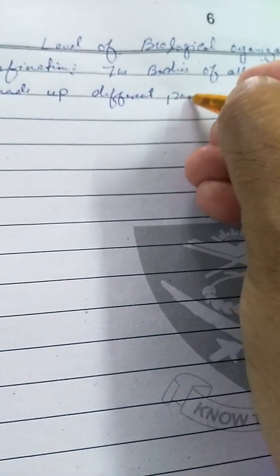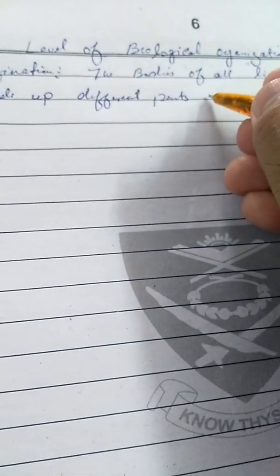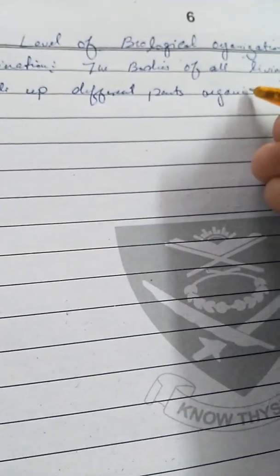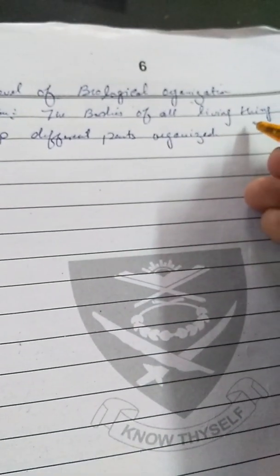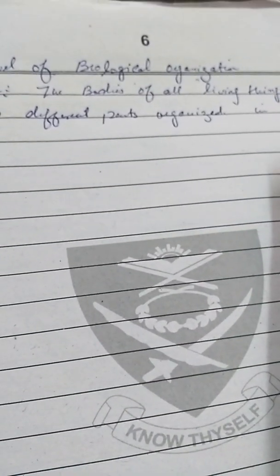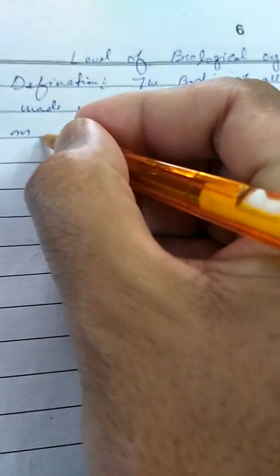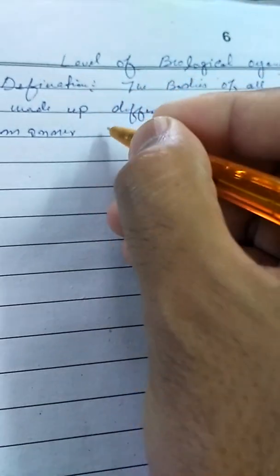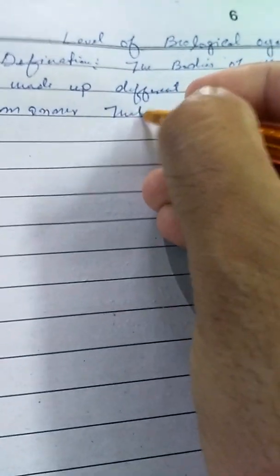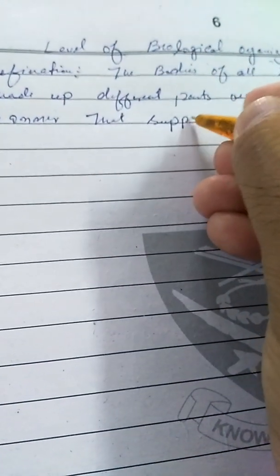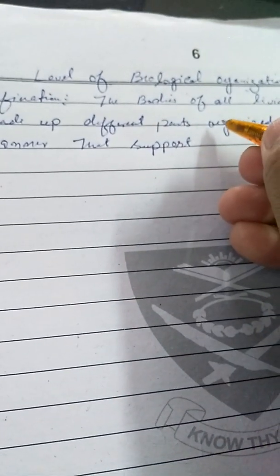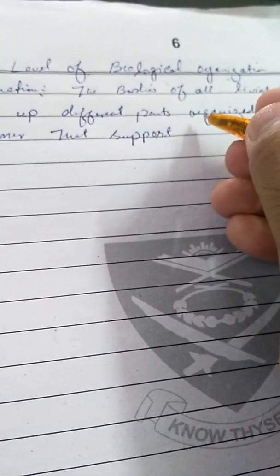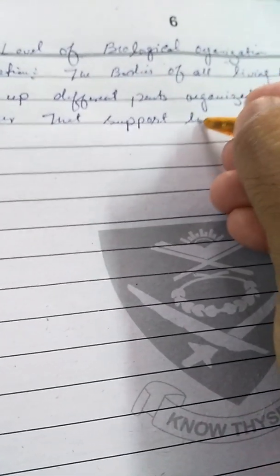They are organized in a certain manner that supports life function.